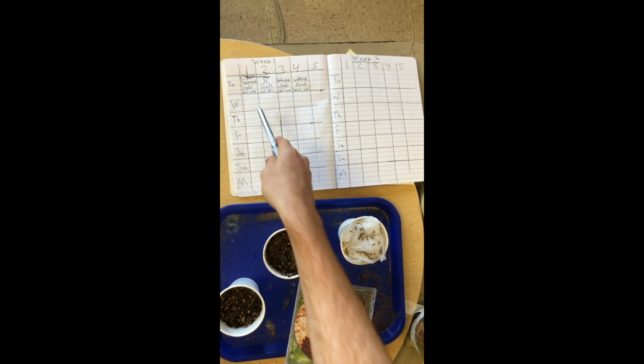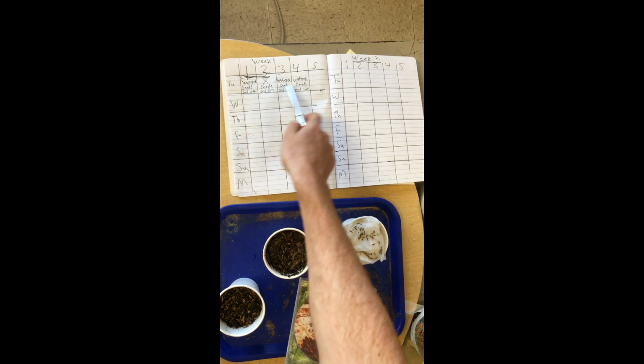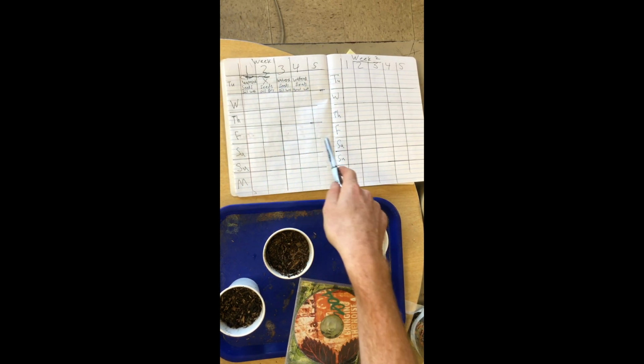I want you to keep track of every single day that you water it. Let's say you miss a day. It's not a big deal, okay? Don't make up that you watered it if you didn't water it, though. That's really, really something that is very bad to do in science. Making up, this is our data. You never make up data.